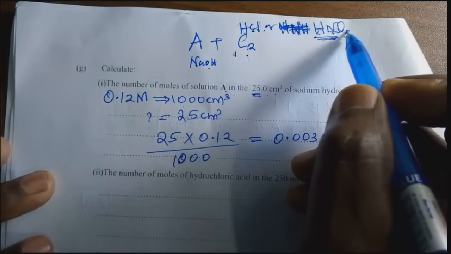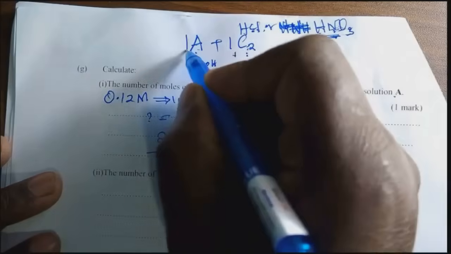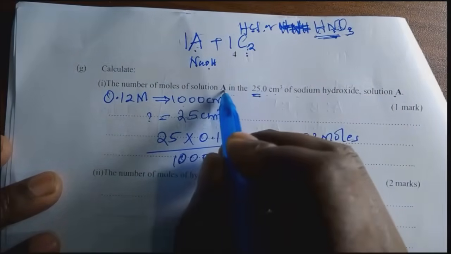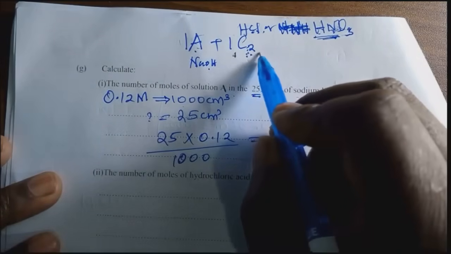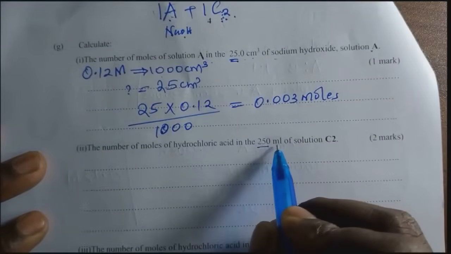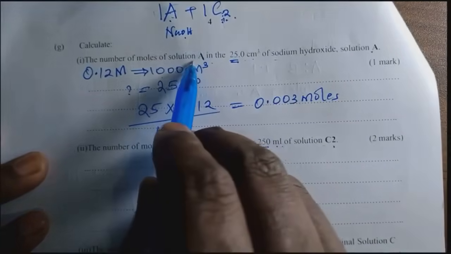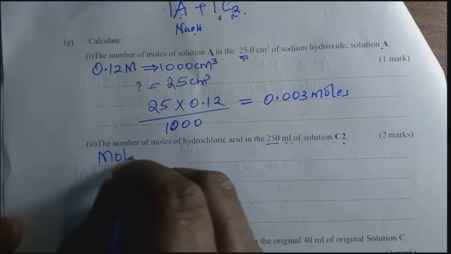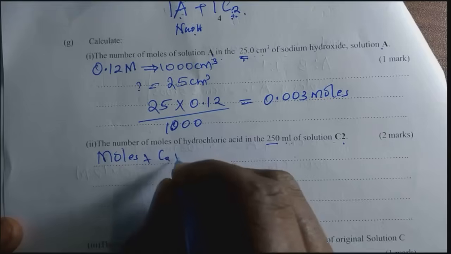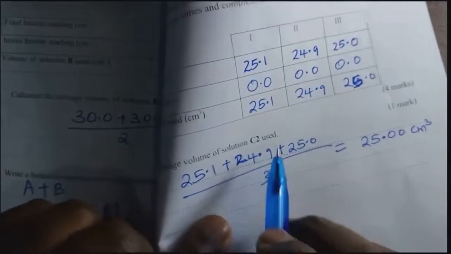So A is reacting with C2 and the mole ratio is 1:1, meaning the number of moles of A will be exactly equal to the number of moles of C2 that was used up. Before you calculate it into 50 centimeters cube of C2, you need to know the number of moles of C2 that reacted with solution A in 25. Now, moles of C2 in 25 centimeters cube, because the average of C2 is here. The average of C2 was 25.